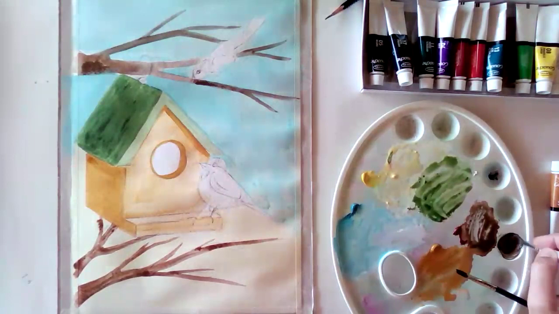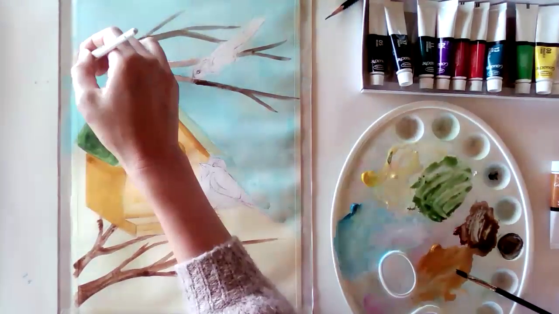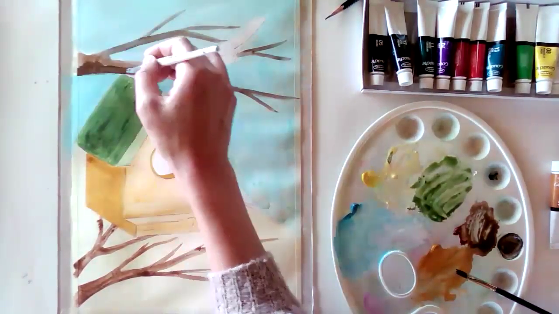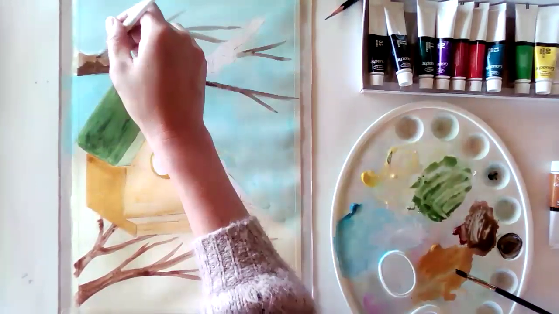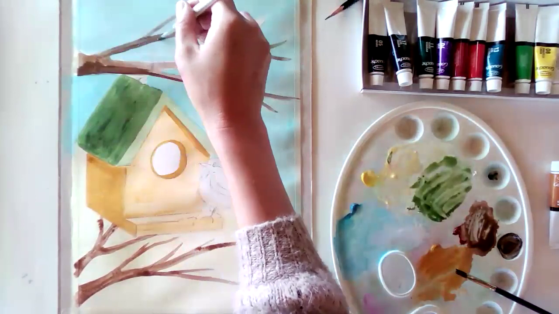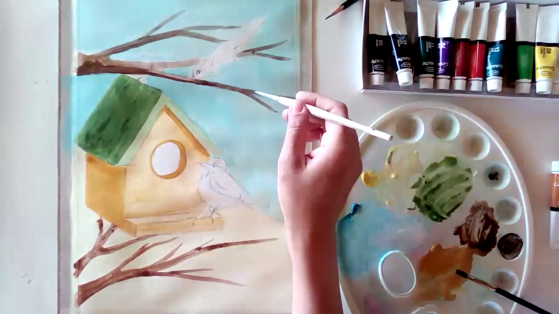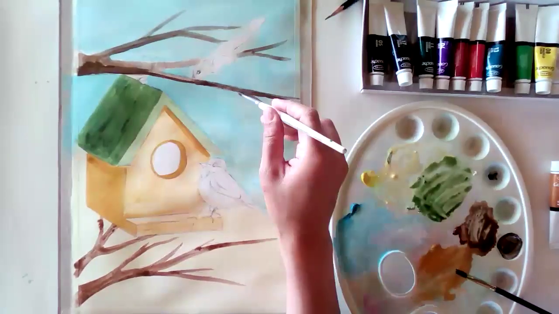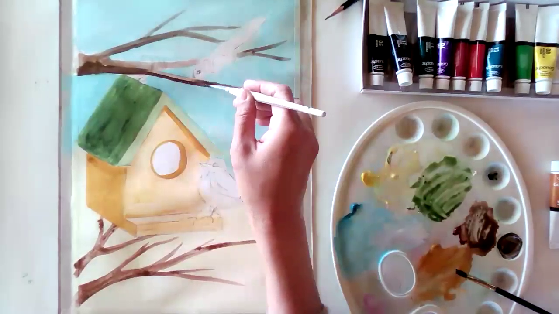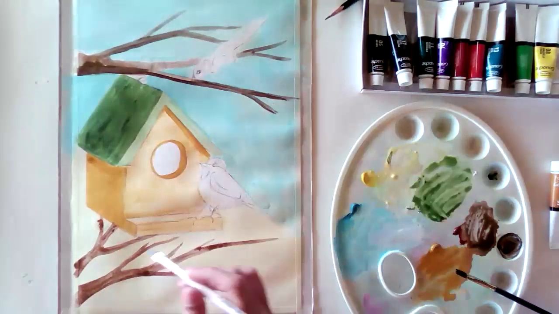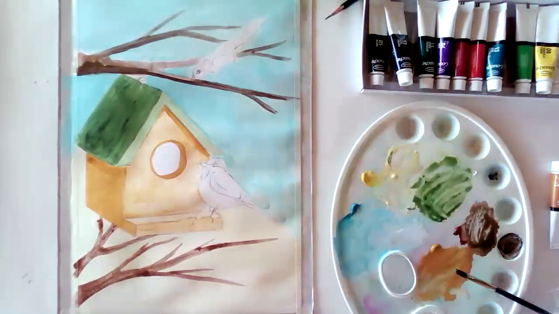So just less water, and from the bottom I'm adding. But here it's a bit more, so it's not just a line, because the branches are round. So it has to be a little bit like a transition.